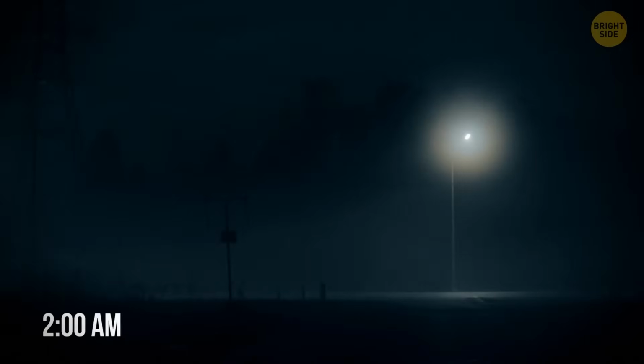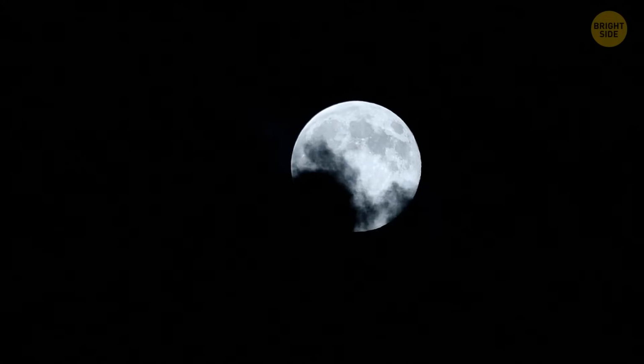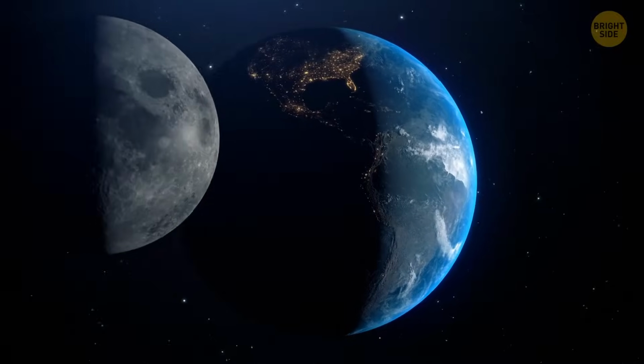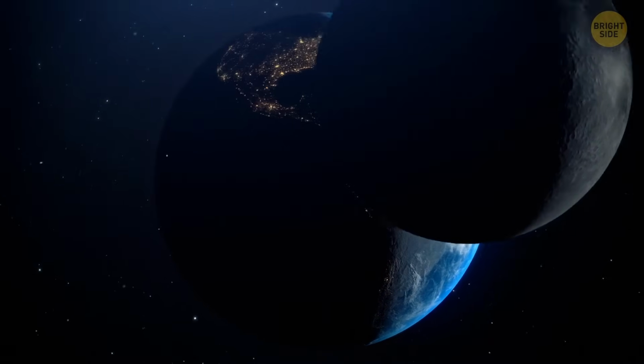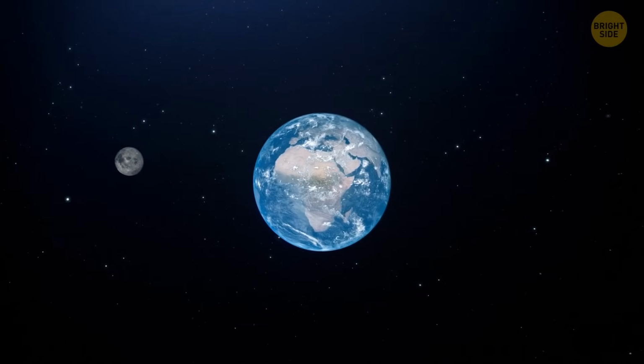It's dark outside, almost 2 a.m. You go outside and look at the sky, and here it is, a bright, full moon. You might think you know a lot about Earth's natural satellite, but let me ask you this: how did it form? The answer is nobody knows. But of course, there are theories.